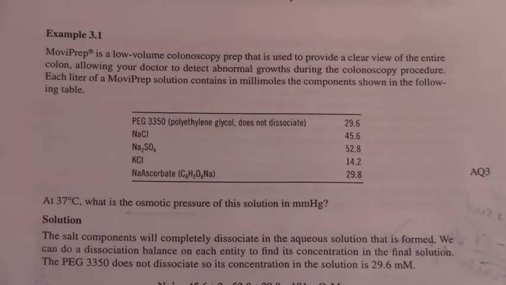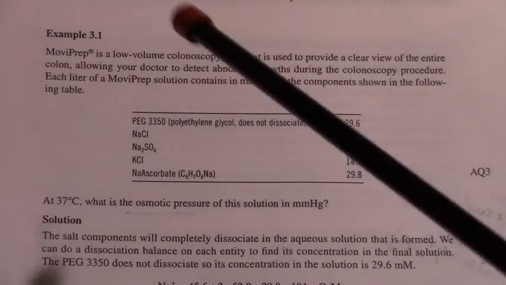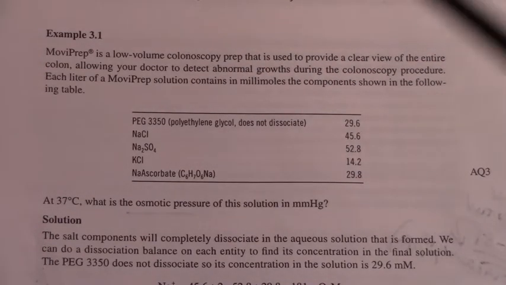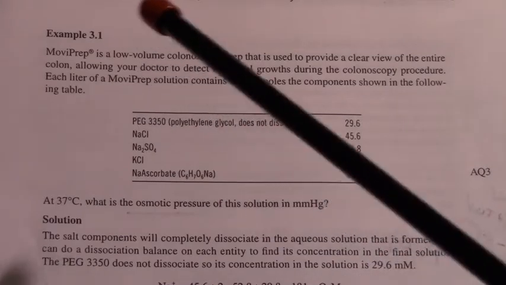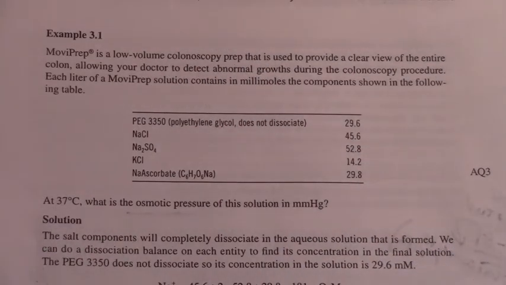There's a variety of these out there. MoviPrep is one. It's a low volume, meaning you don't have to drink a lot of fluid, but I think you end up drinking almost a couple liters of this stuff, and then you spend the rest of the night on the toilet. But the good news for the gastroenterologist is that it completely clears out your colon for the colonoscopy. So how does that all work?